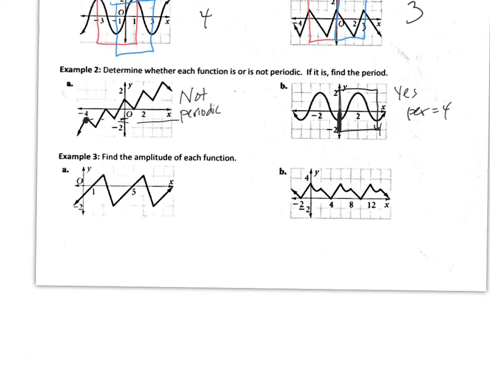Now for the amplitude, sometimes the amplitude is hard to read. Like this one, the middle, if we cut the middle horizontally, it would be there. It is not necessarily the x-axis. So your amplitude is how far up does it go or how far down does it go from that midline. Again, sometimes the midline is hard to find, so sometimes the formula is a little bit easier to read.